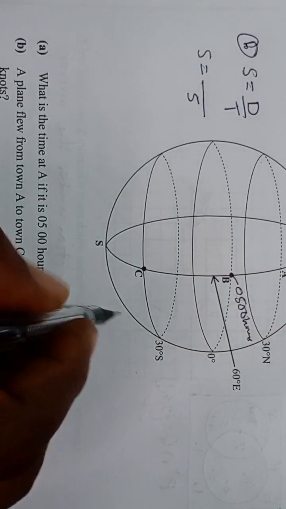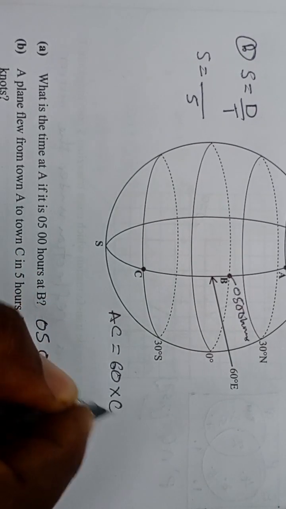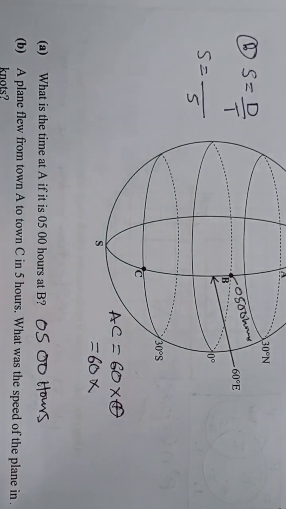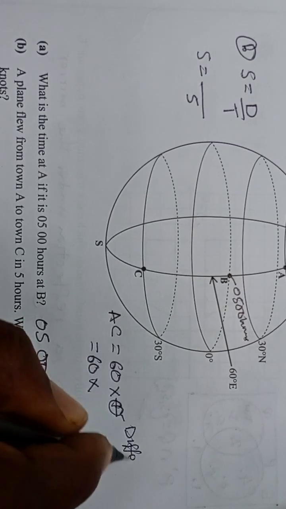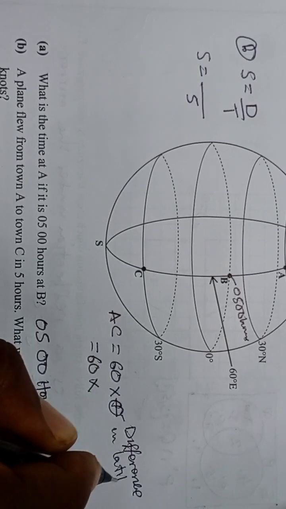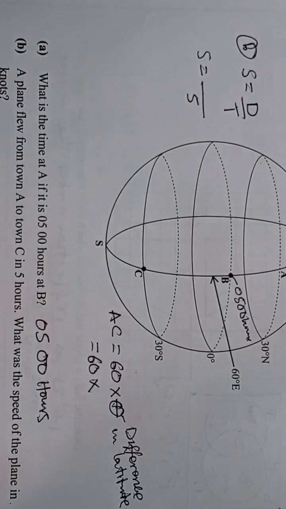So the simplest method that you have to use is distance AC is equal to 60 times theta. So 60 times theta, what is theta? Theta is the difference in latitude. So remember that if we are finding distance along the longitude, theta must be the difference in latitude.